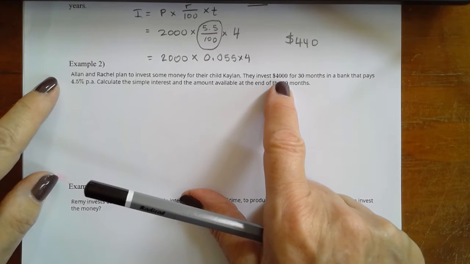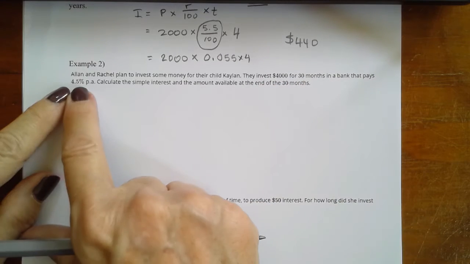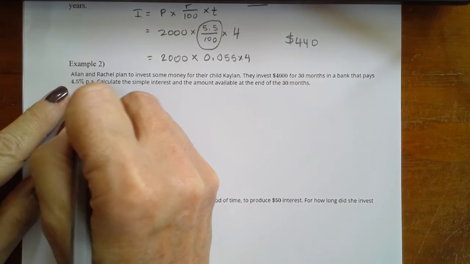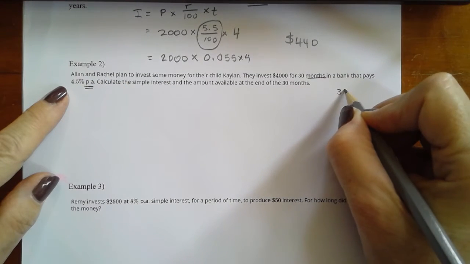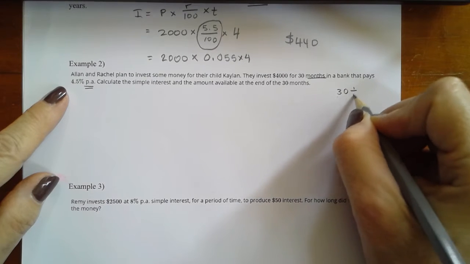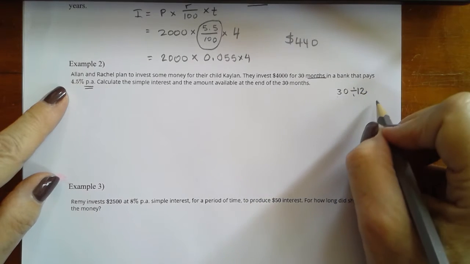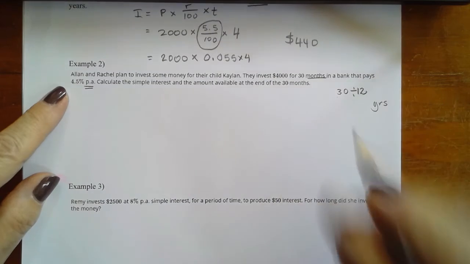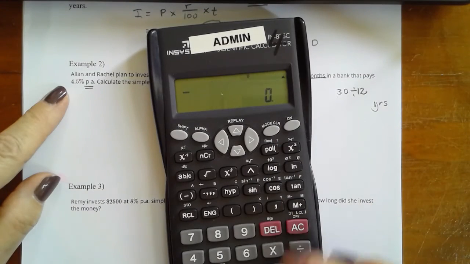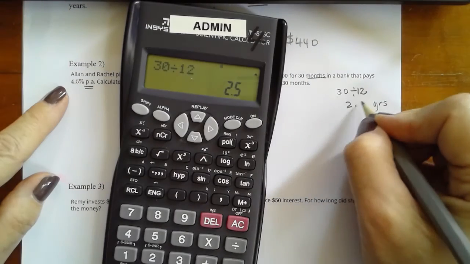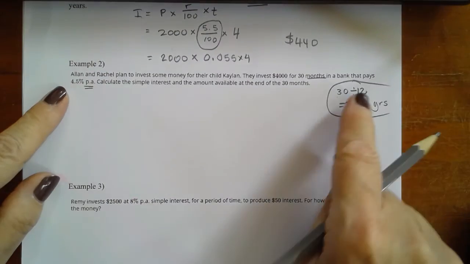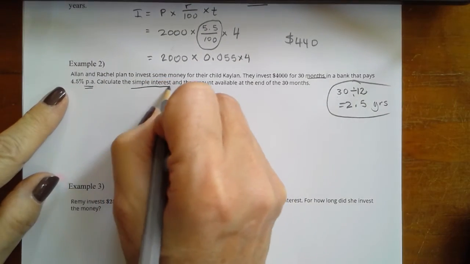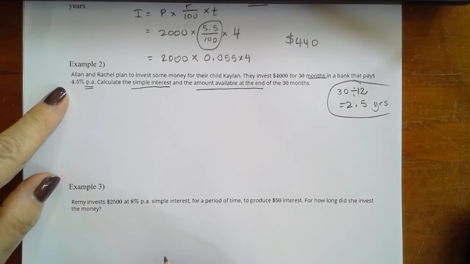Okay, the next example, example 2 says, Alan and Rachel plan to invest some money for their child, Kaylin. They invest $4,000 for 30 months in a bank that pays 4.5% per annum, but this was in months. So the first thing I need to do is say, okay, 30 months divided by 12 will give me years. So on my calculator, I'm going to do 30 divided by 12. That's how I convert months to years, and I get 2.5 years. So that's the first thing I have to do, because this has to be in years.